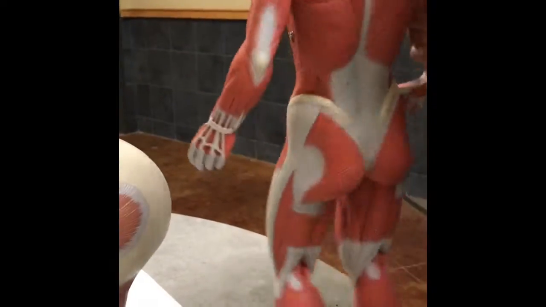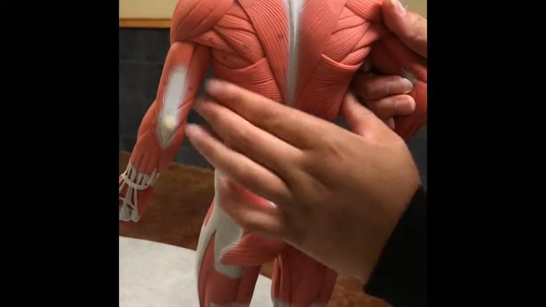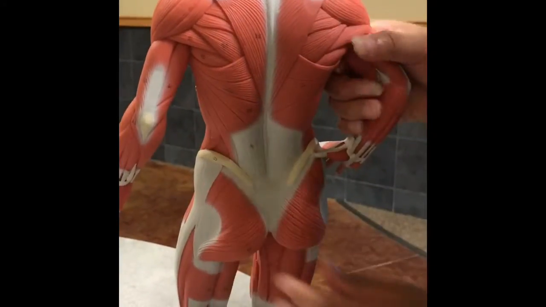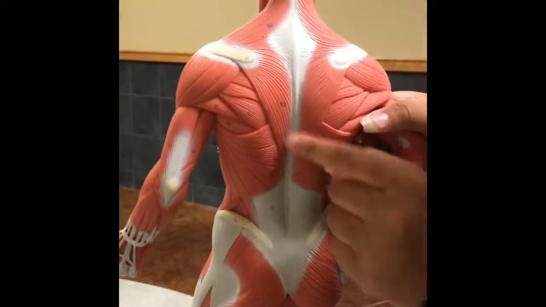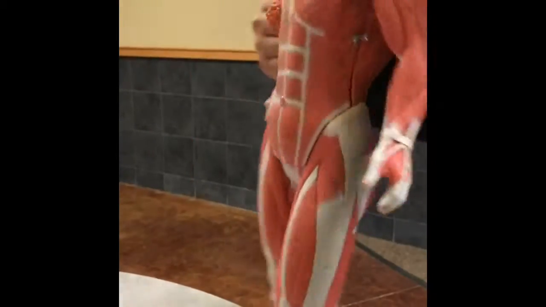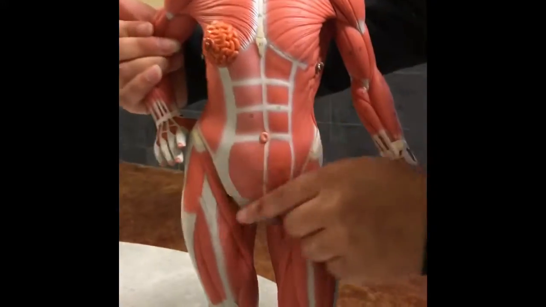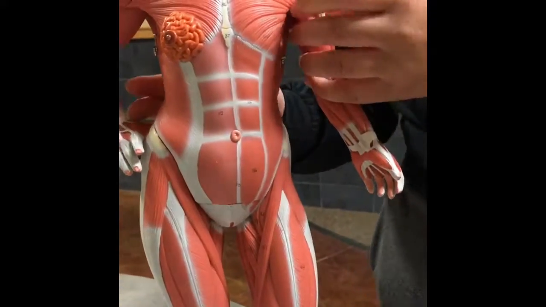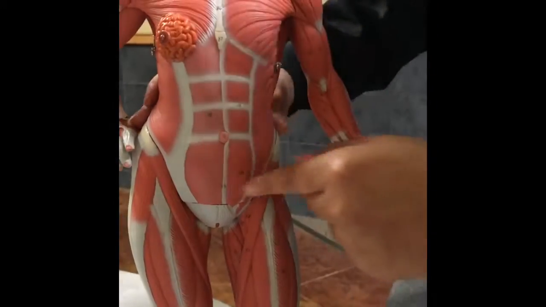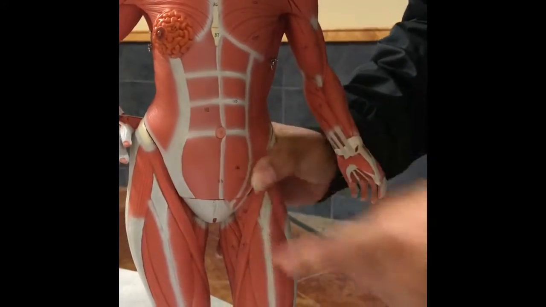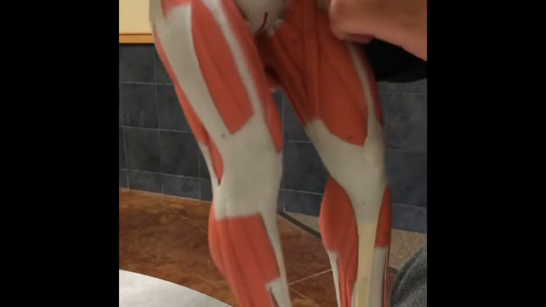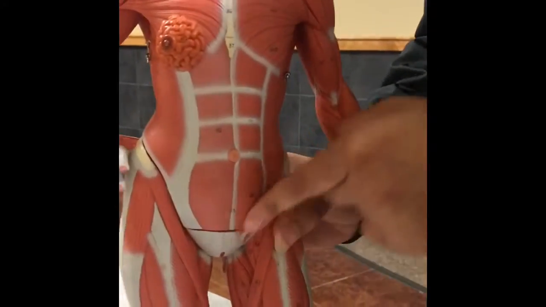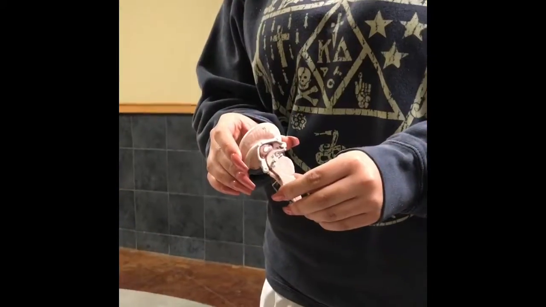Then you flip them around. You have the latissimus dorsi right here. In this area, the trapezius. Then you turn it back around. You have the external obliques, which is right here. Then underneath it, you have the internal oblique. And then this area right here is the rectus abdominis.